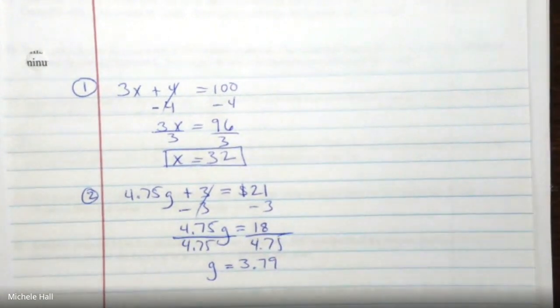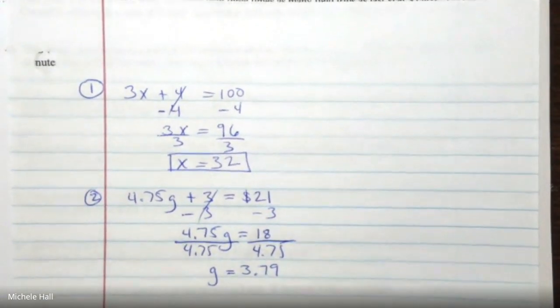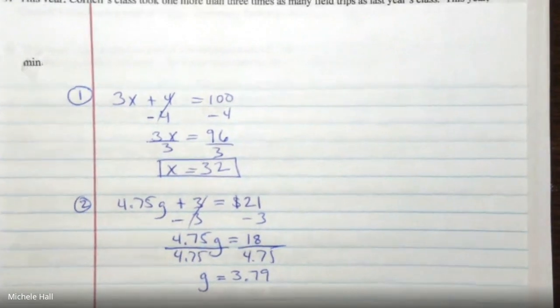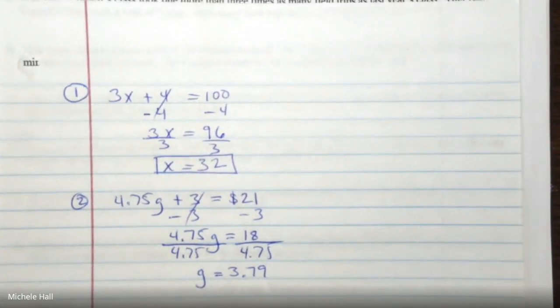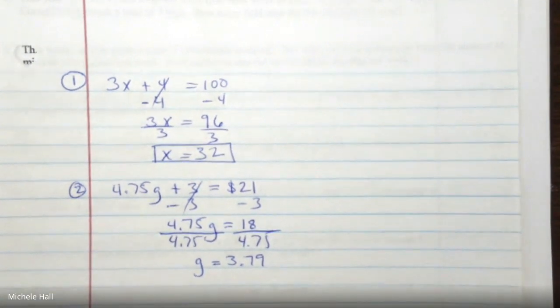But I need to actually answer the question. I want to see if the answer that we have right now makes sense. It says, if she spent a total, then how many games did she bowl? How many games? Almost 4.